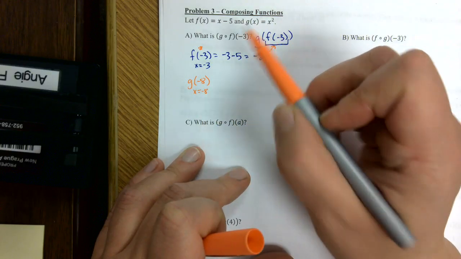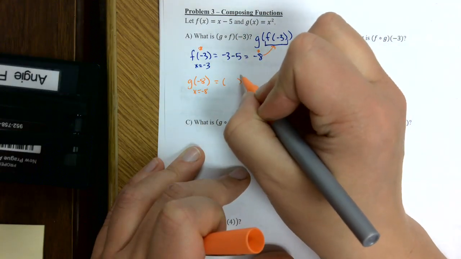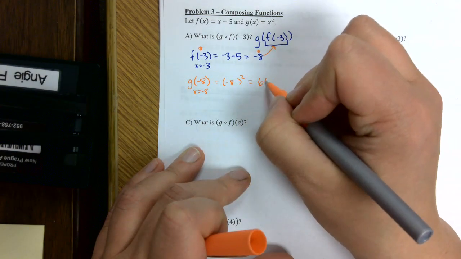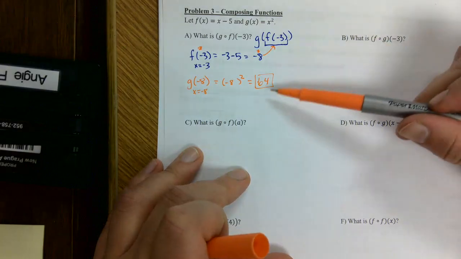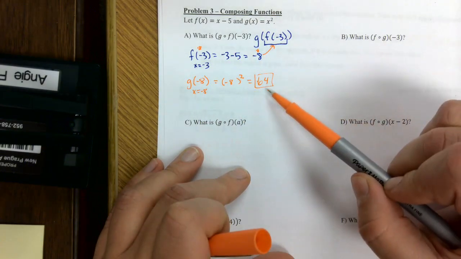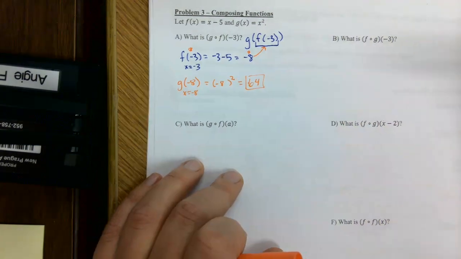Here's my function of g. It's given. So it's x squared. But instead of x, we have -8. So this becomes 64. I have only one answer. This is not a part of my answer. This is a part of my process, not my answer. My only answer is 64.